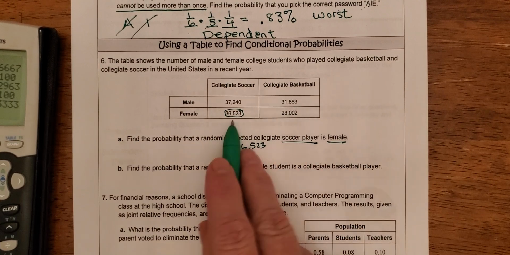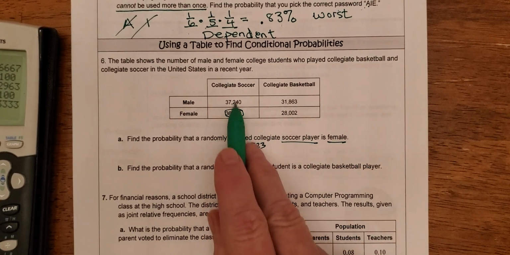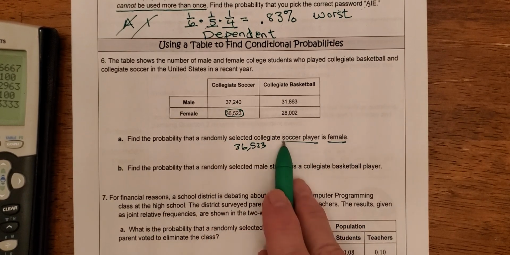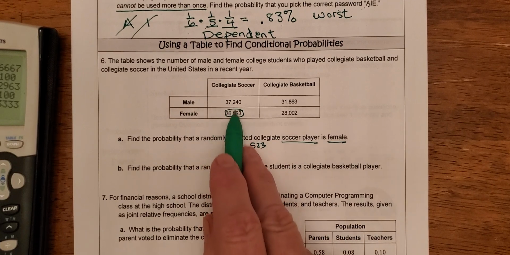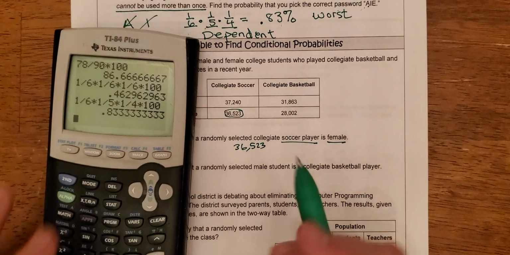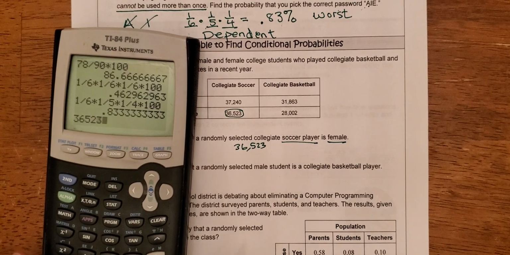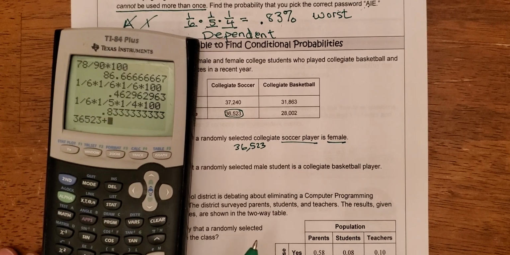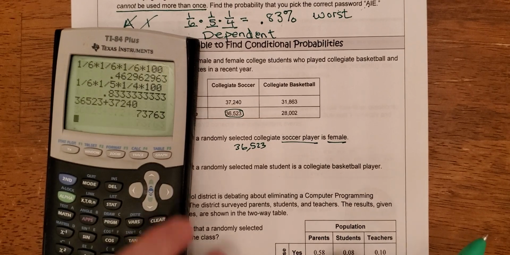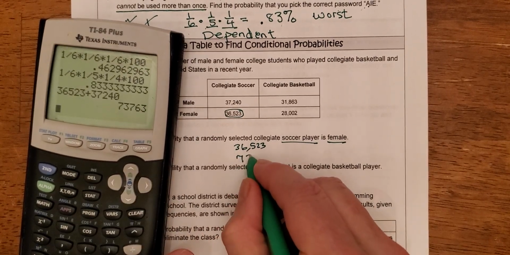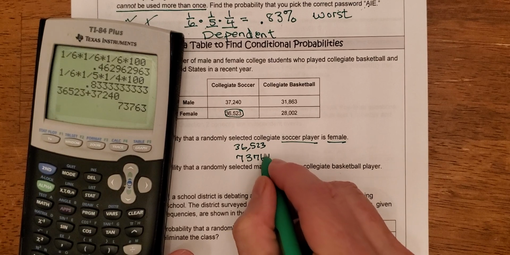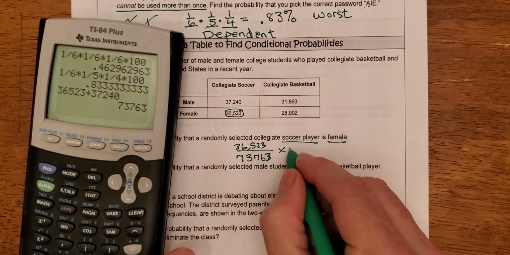And then do I add up all four, or do I just do soccer players? Okay, this talks about soccer players, so these are the only two that you need, so you add both of those up. You say 36,523 plus 37,240. Enter, you get 73,763. Oops, that's a 3 times 100.